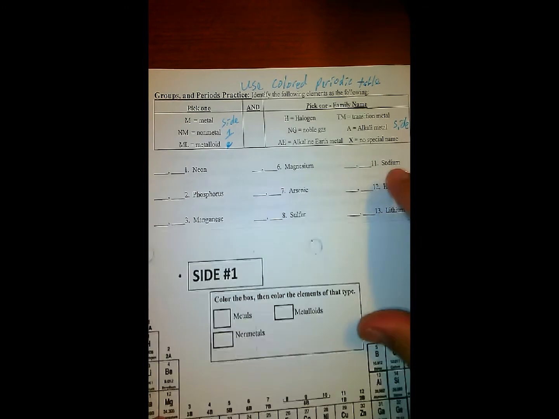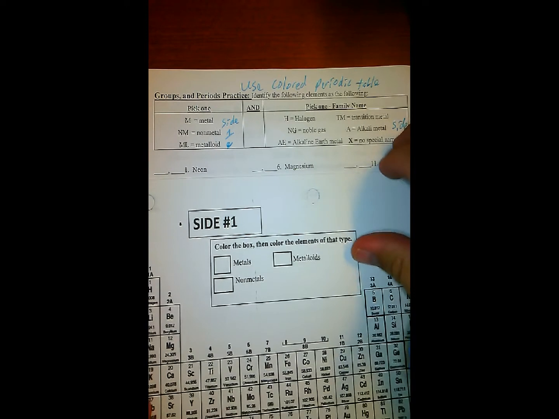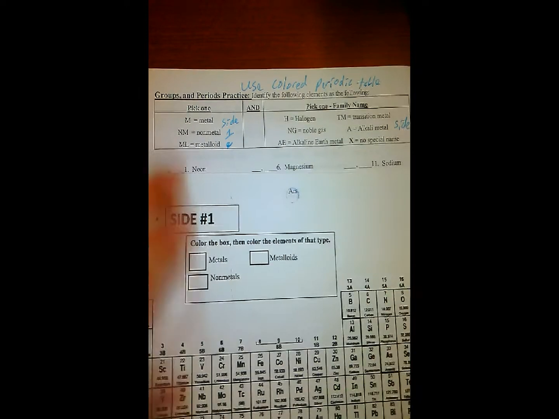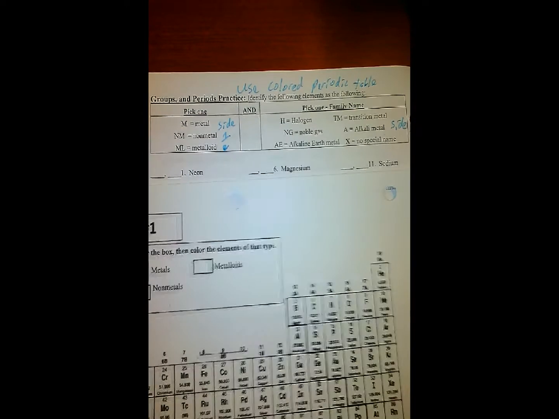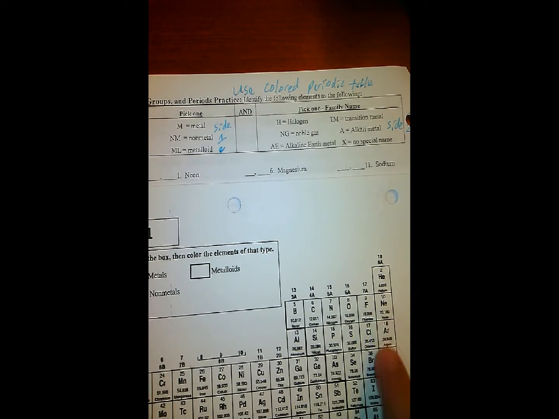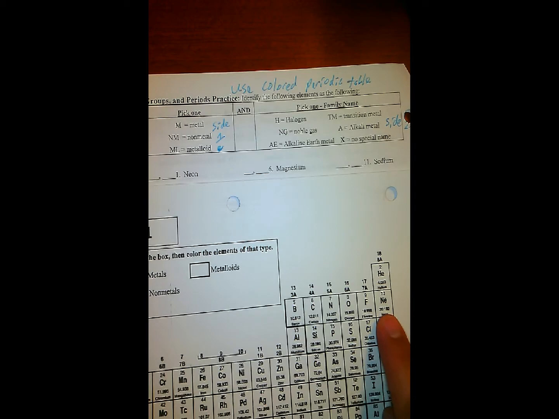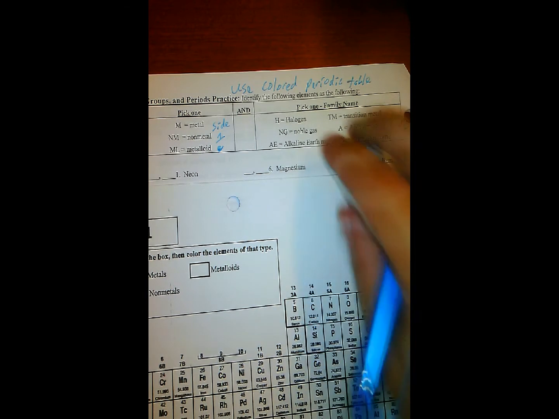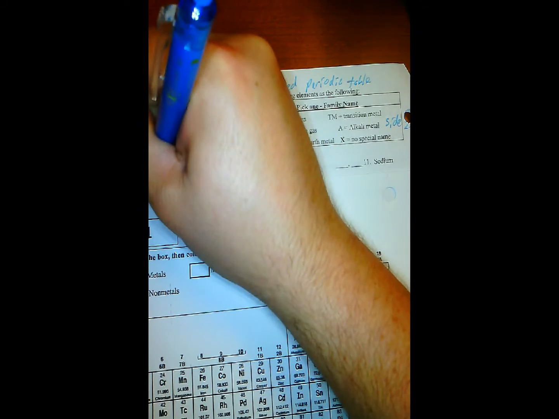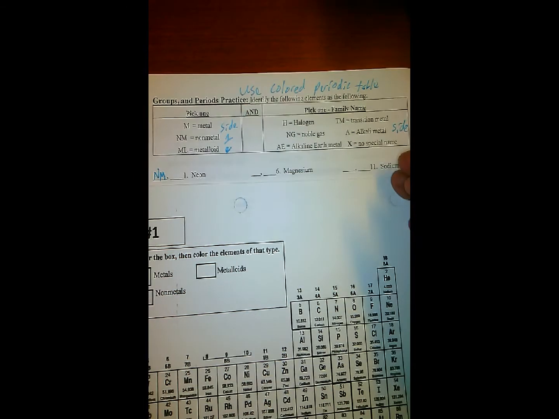So in each one of these you're going to identify what is it. So we'll do number 1, neon. So if I look at my periodic table, neon is over here on the far right hand side. I know that neon is a non-metal because it's on this side of the staircase. It's on the right side, and I would have colored it such, and so I'll just put NM for non-metal.